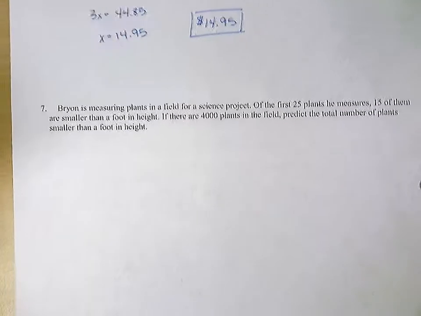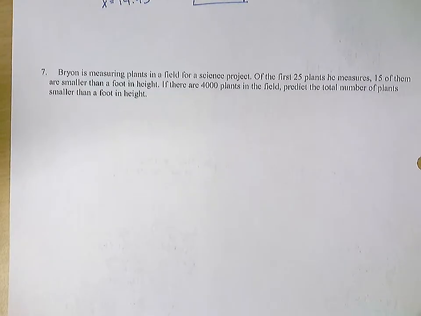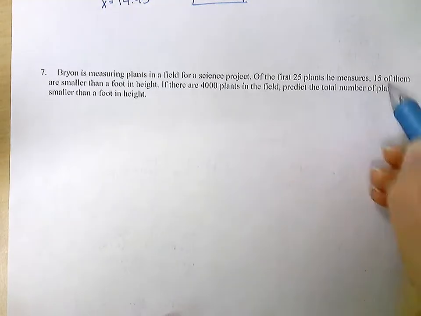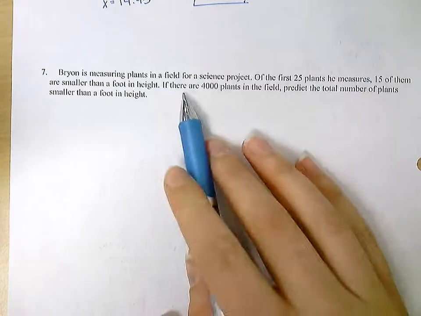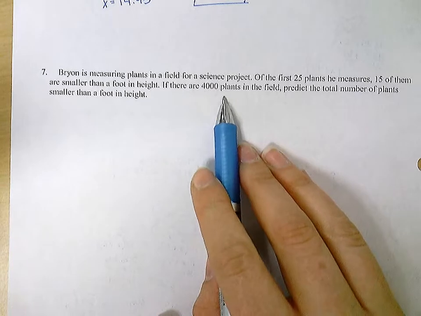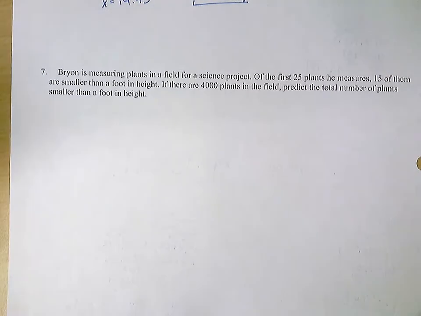Okay, next, number 7. Brianna is measuring plants in a field for a science project. Of the first 25 plants she measures, 15 of them are smaller than a foot in height. If there are 4,000 plants in the field, predict the total number of plants smaller than a foot in height.